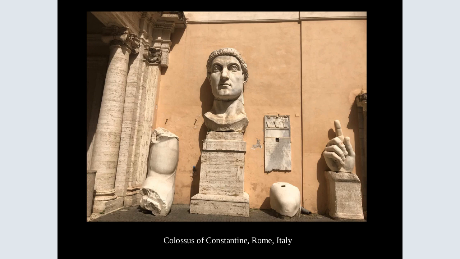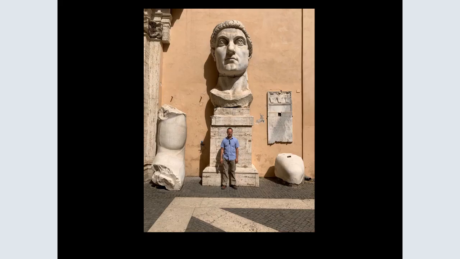This is the Colossus of Constantine. Now here, it may not seem very big as a big piece. This is one of the oldest. This is in Rome, this piece. And I mean, take a look at that perspective. Unfortunately, there's only a few pieces left of this, but I mean, get a sense for what the size of that figure probably looked like. Just absolutely massive.